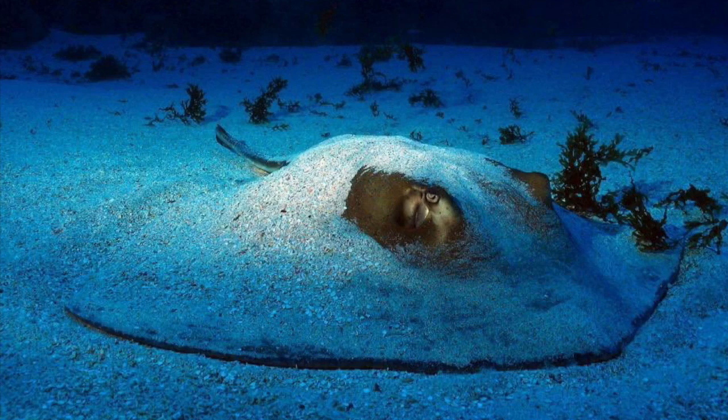There's someone else hiding on the ocean floor. Do you see anyone hiding? Look very closely. You'll see an eye looking at you. It's a stingray. Good job. You found it.